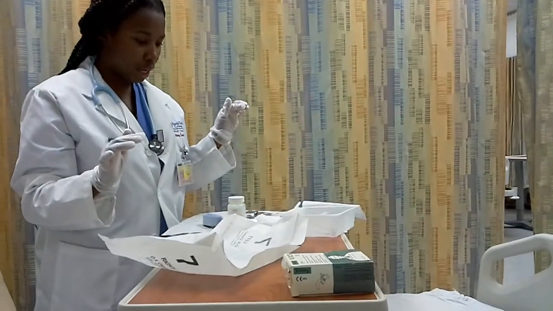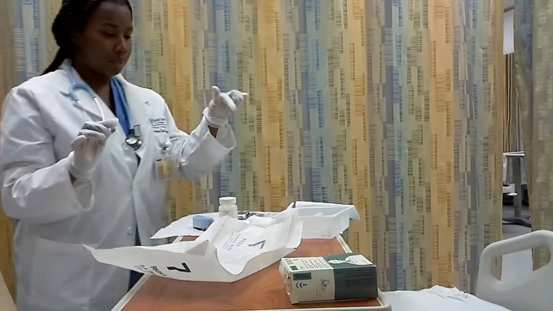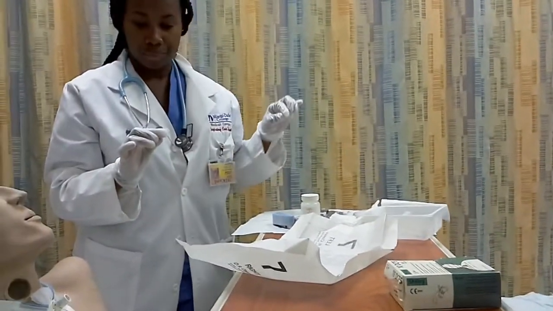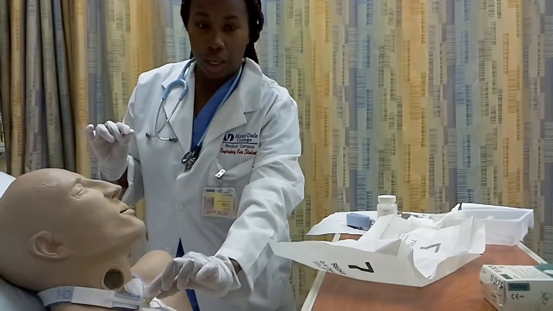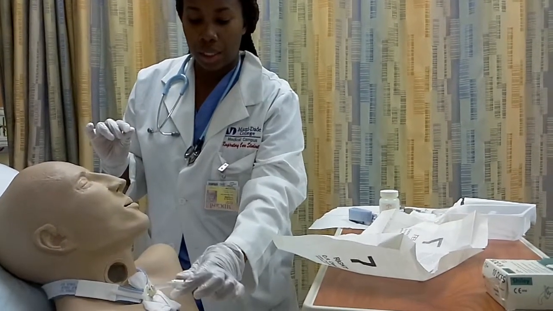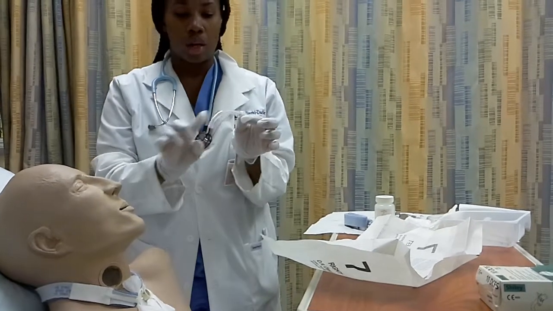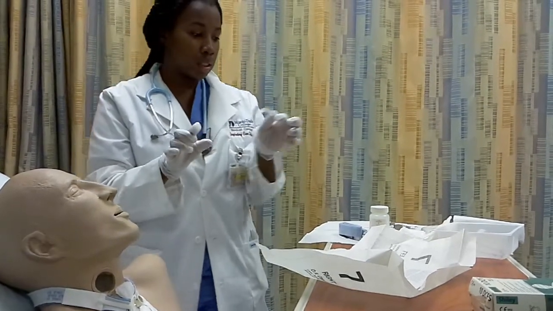I'm going to move my table. So this is my container. So what I'm going to go ahead and do is unlock the inner cannula. I'm going to take it out, making sure I don't touch this part because this is where the mucus is.